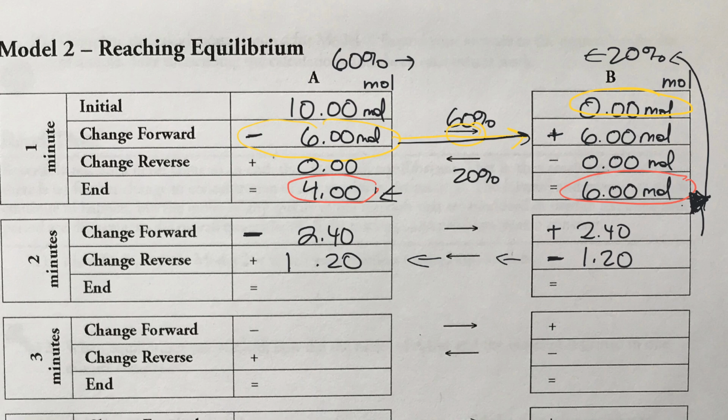To find the end, we are going to take our initial 4 moles of A at this minute, subtract 2.40 moles of A, and then add 1.20 moles of A to get a net amount of A after 2 minutes of 2.80 moles. Now to get our net amount of B, we started at this particular minute with 6 moles. We added 2.4 more moles, but we lost 1.20 moles. So 6 plus 2.4 minus 1.2 is 7.20 moles of B.